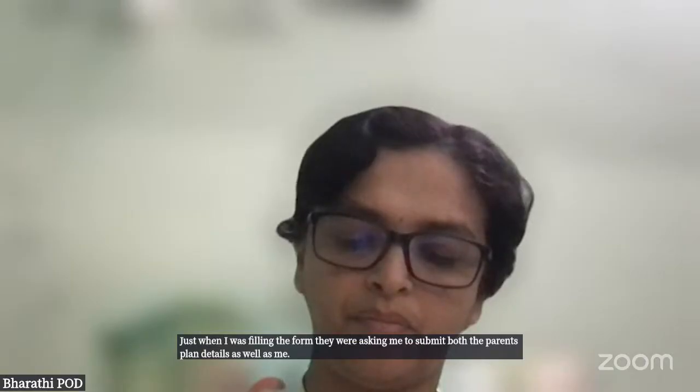I have a doubt regarding PAN submission. When I was filling the form, they were asking me to submit both the parents' PAN details as well as mine. Then I mailed the IITM support that my father passed away in 2018 and I do not have any income source regarding him. So how can I fill that information? If I fill the information of him, then it would be criminal cases like that. So then he mailed me that I will have to fill that. Then I filled it. Then what should I do, ma'am?